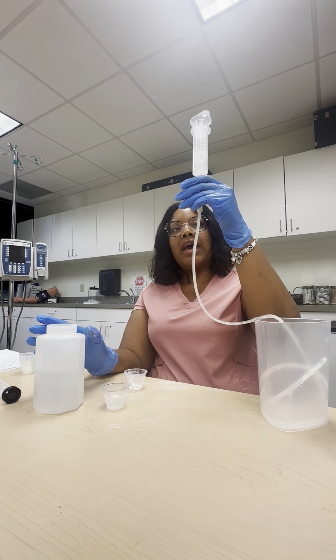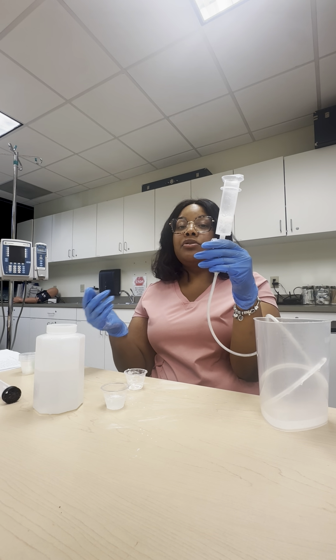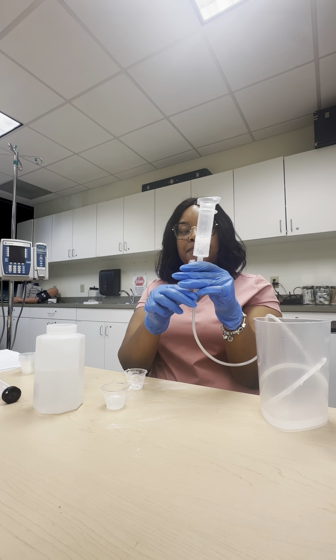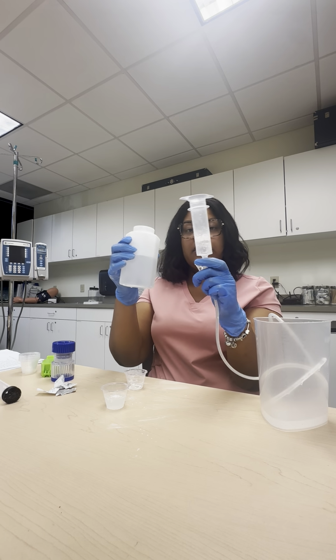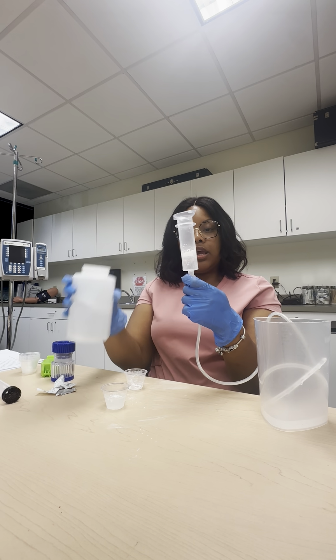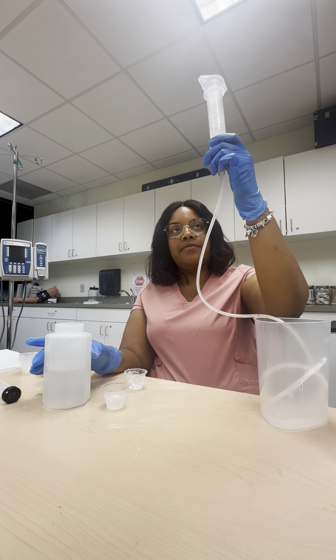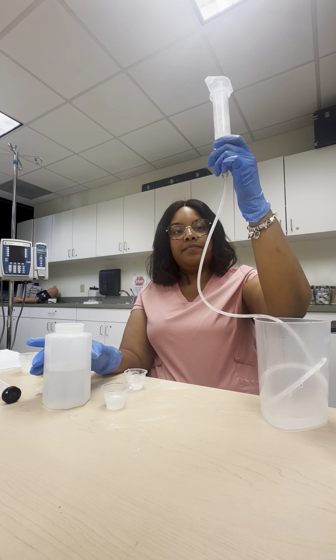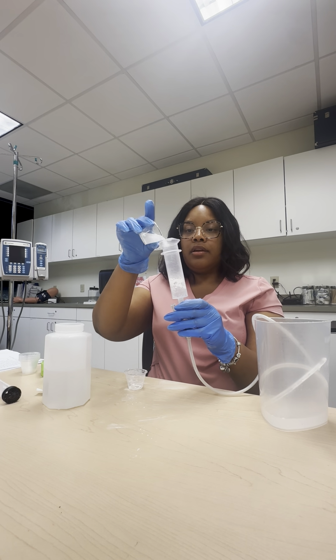All right, so we have one more medication to give. How many mLs do we need to flush in between medications? 15. What you can do is just look at the numbers on here, and you can see 15. Then we're going to hold it up, and that's going to be the water flush. All right, so then let's give our last medication.